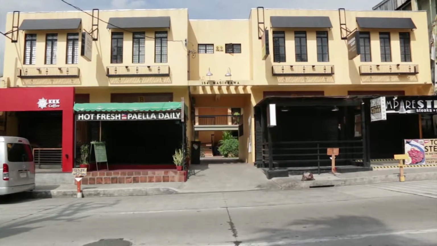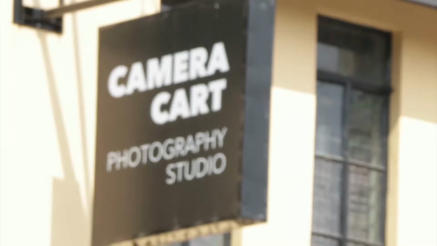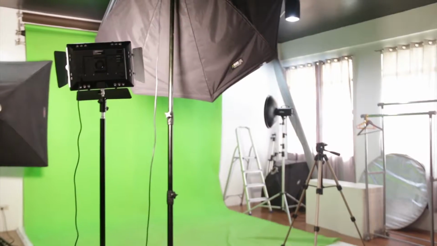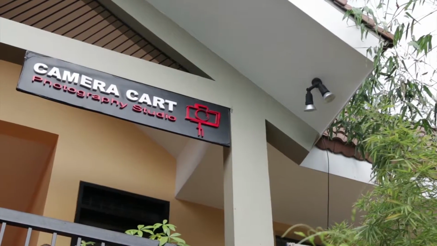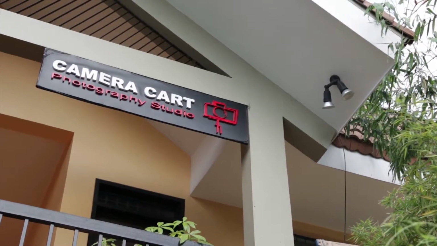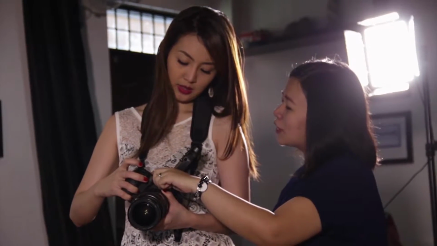Strategically located at the haven of the foodies along Maginhawa Street in Quezon City comes a studio that gives basic and advanced photography workshops. The Cameracart studio resides in this artsy compound, and today, Janelle will have the chance to visit it. Who doesn't love pictures, right?